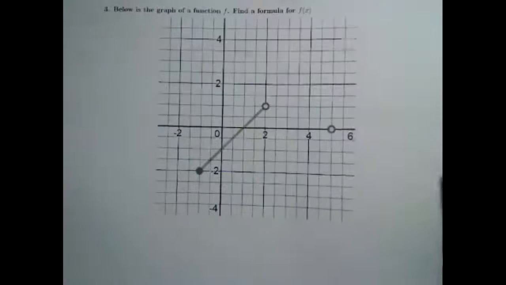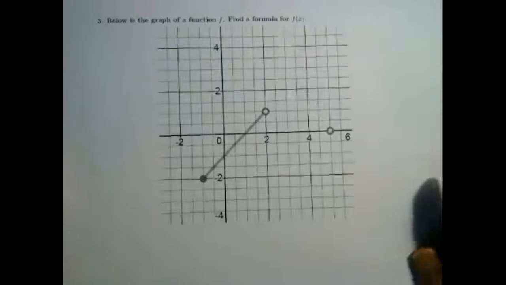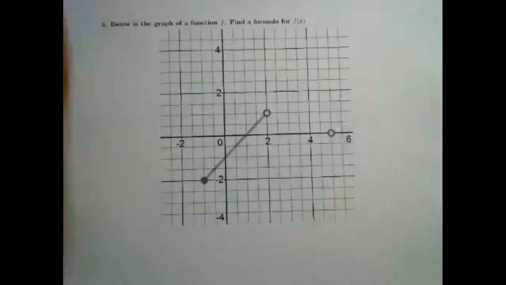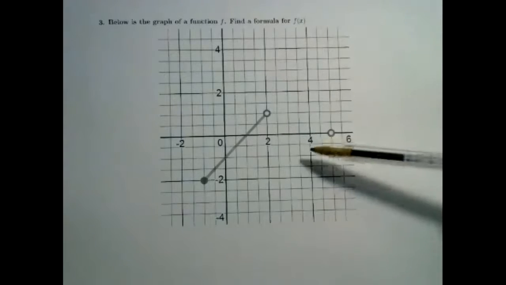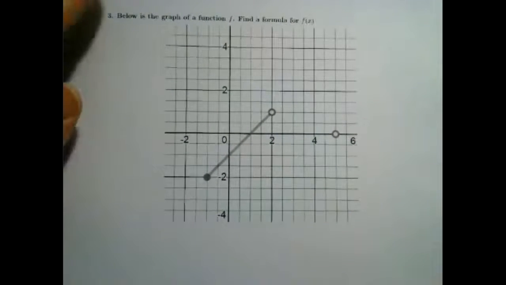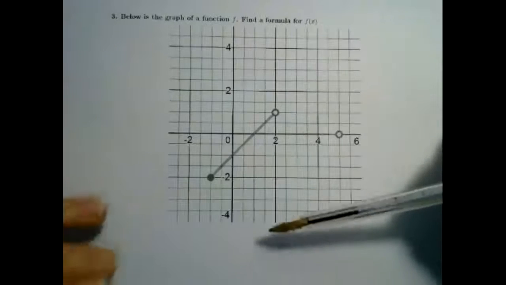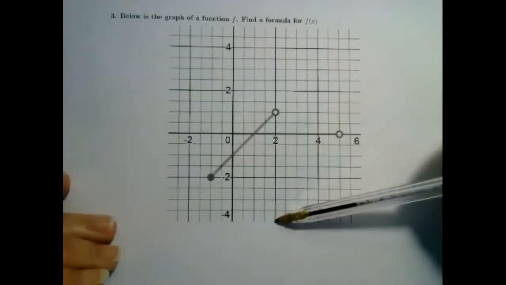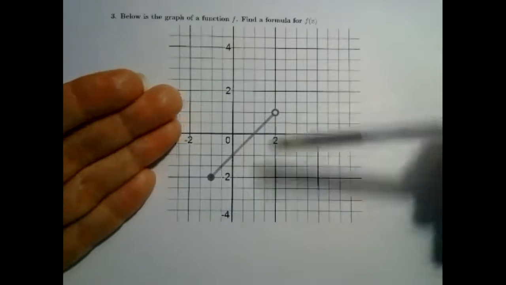I asked you to print the worksheet. I don't know if you've done it, but I'm going to rely on it so things will become clear. I will do the first, and then I will let you work with the second. So here's my question. Below is the graph of a function f. This worksheet is on Brightspace. The question is, find a formula for f. It means find the rule so that if I know the x, the rule will tell me f of x. And my rule should exactly coincide with the graph of this function.